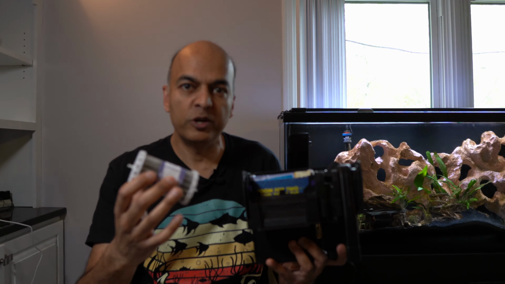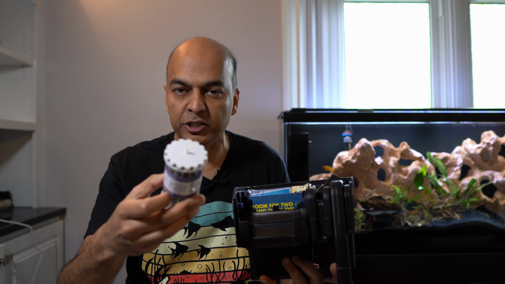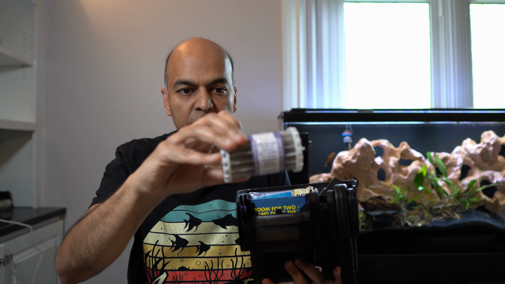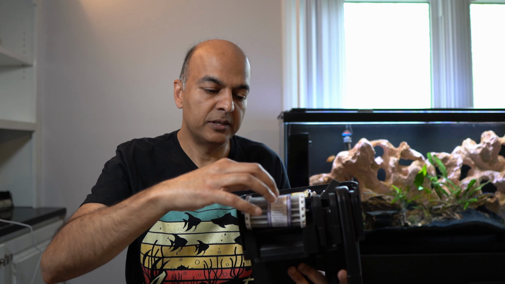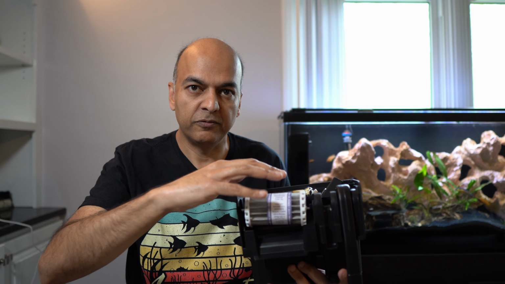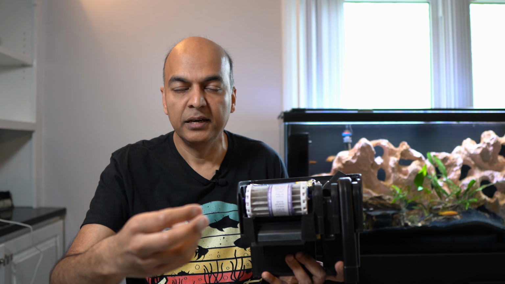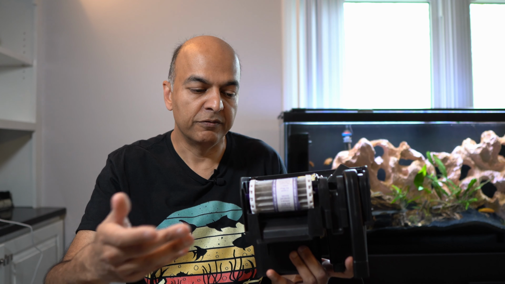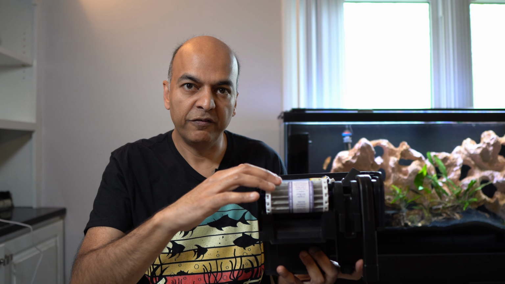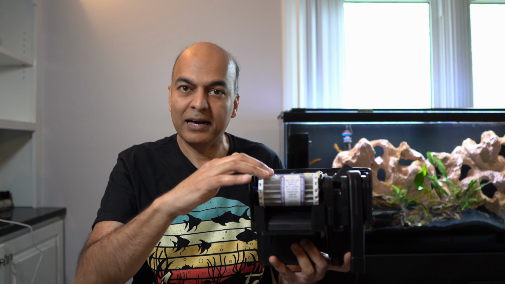Basically, what it's supposed to do is serve as biological filtration. Bacteria will attach itself to this material, and then as the water flows by, this thing spins, and as it spins, the water is flowing over it and the bacteria is in there. It's digesting the ammonia, it's digesting the nitrite, converting it to nitrate, and improving the water quality of your tank. So this is more the biological filtration part. It doesn't do any mechanical filtration. It does not take out any particulate.